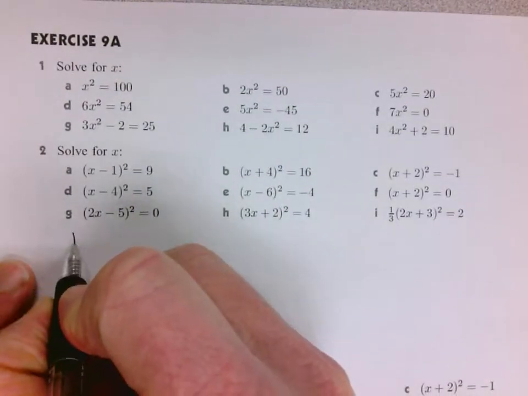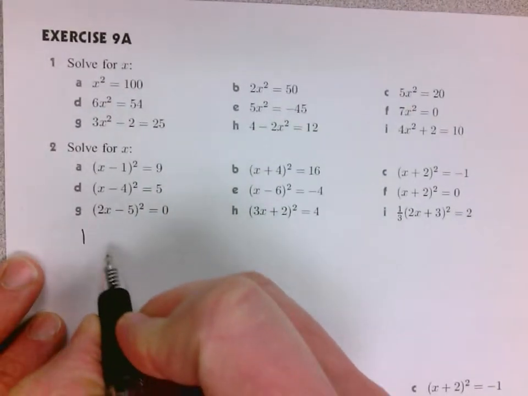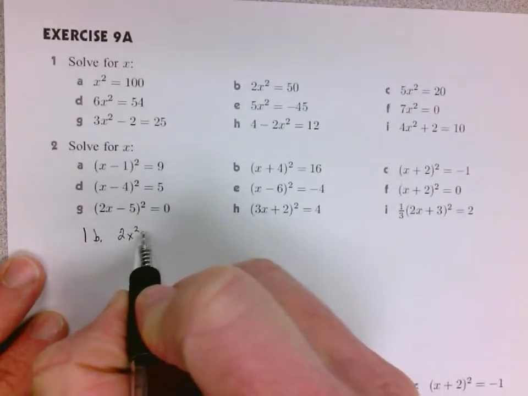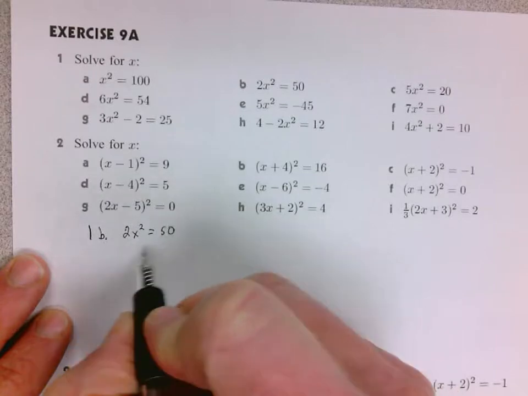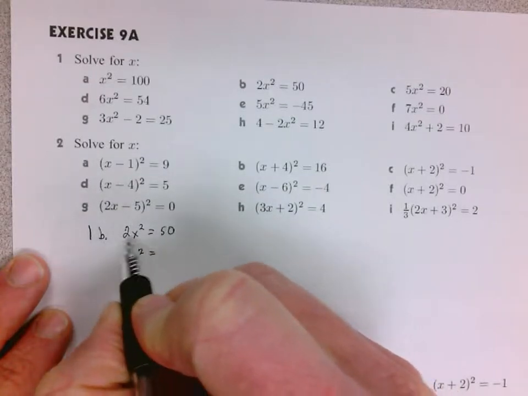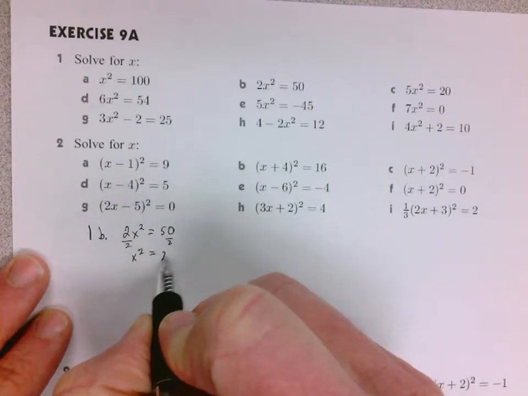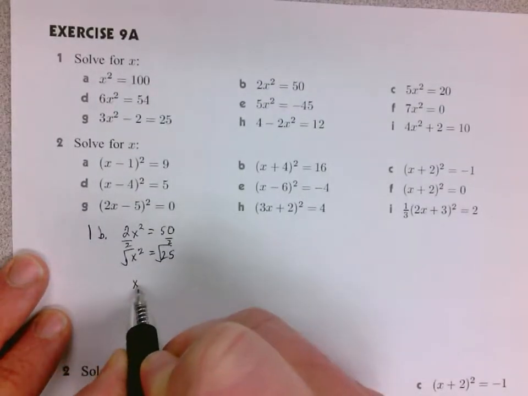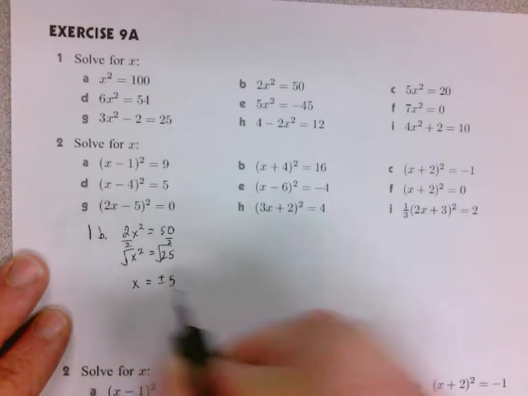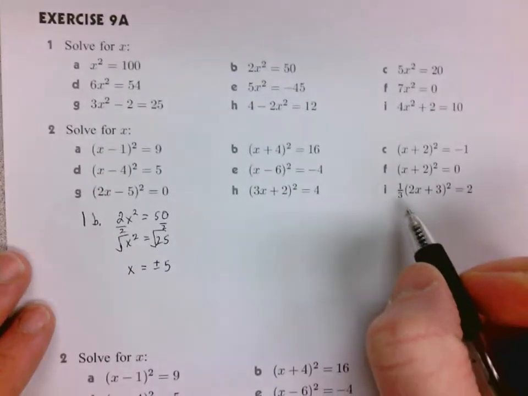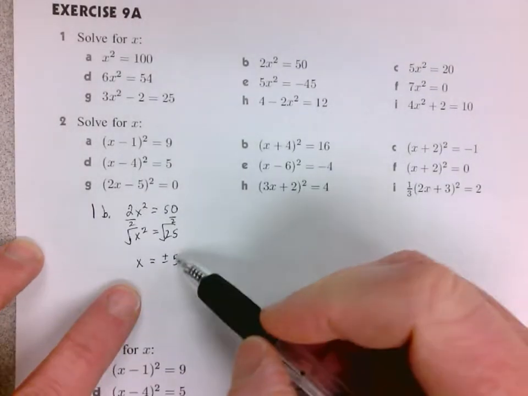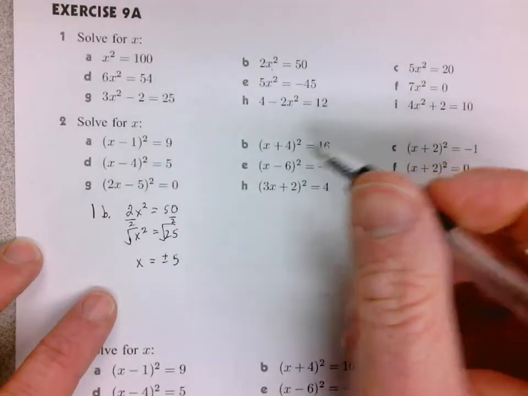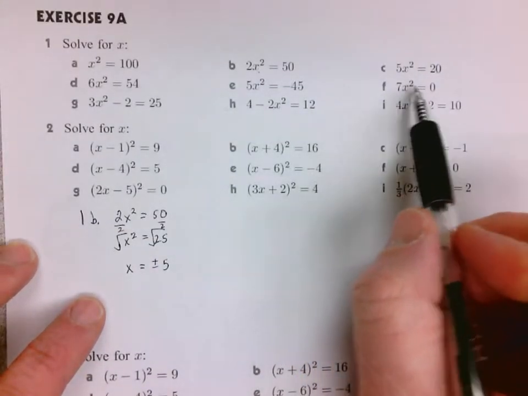So I'm going to do 1b. 1a is pretty straightforward. 2x squared equals 50. I divide both sides by 2. X squared equals 25. Take the square root of both sides, and you get plus or minus 5. So you notice when we go this direction, we have two solutions, because when you square a negative, it becomes positive. Okay, so that would take you through all of these examples.